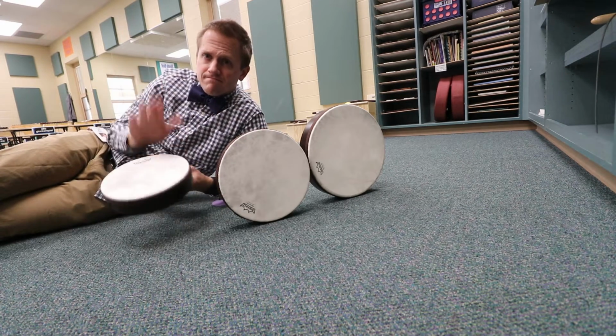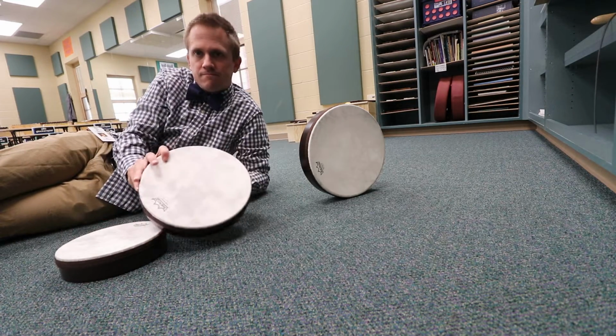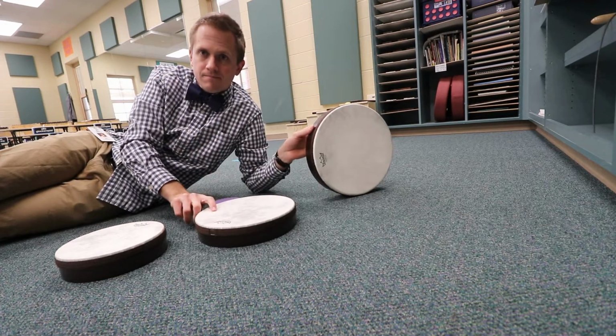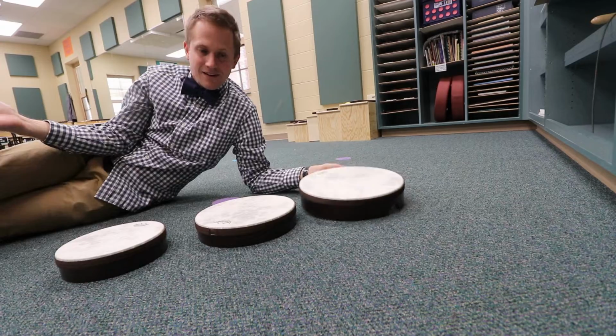Take a listen. The highest one, a little lower, and the lowest. Funny how that happens. Every time we have a big instrument, it's lower. And every time we have a small instrument, it's higher. That's physics, friends. I think. But anyways, let's look at some of our other unpitched instruments.